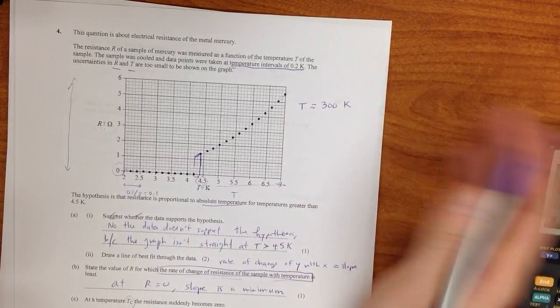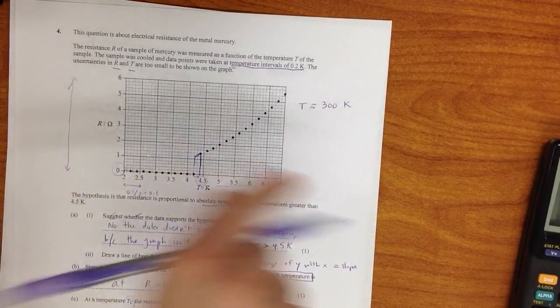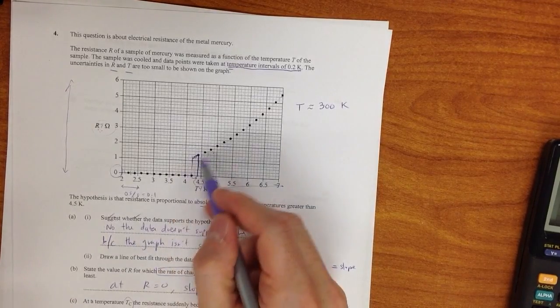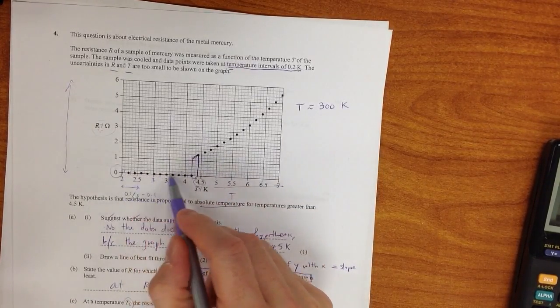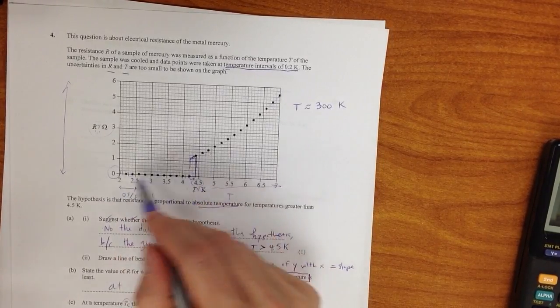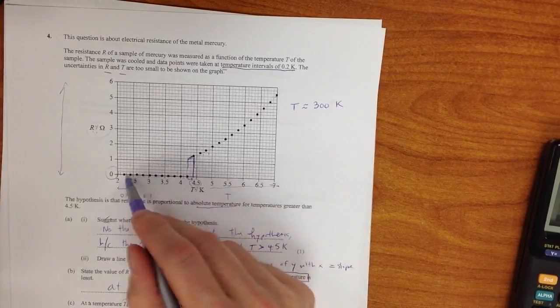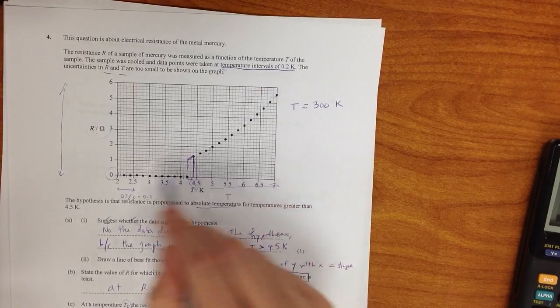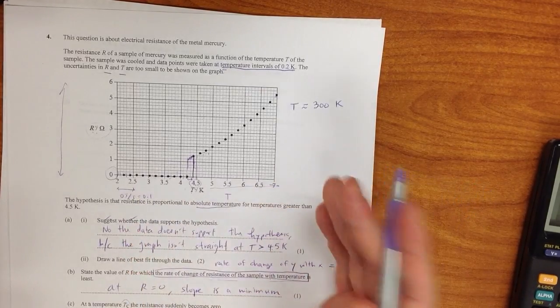I mean, 300 is way off the graph. So we already saw one change in the trend. In the span of 7 Kelvin, we saw the trend change once.